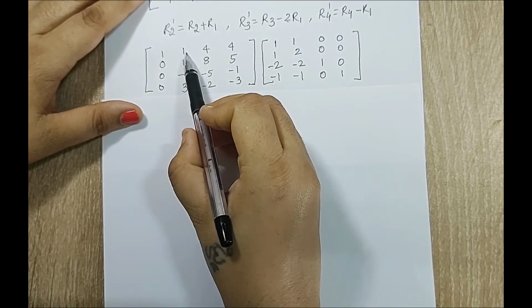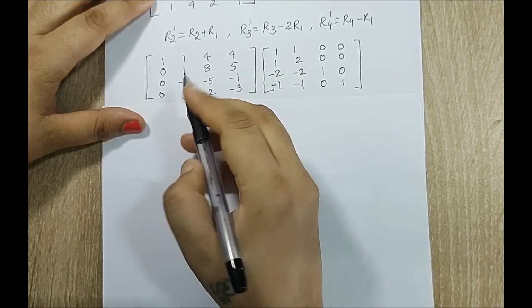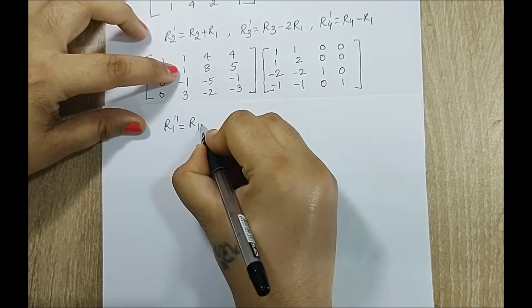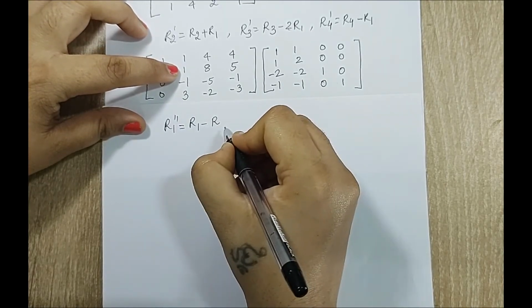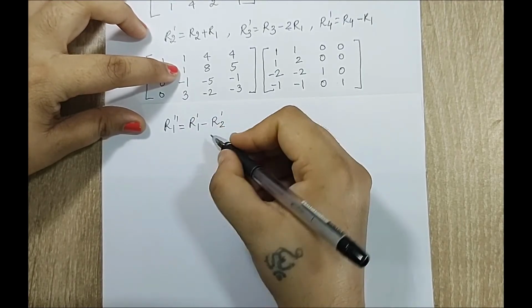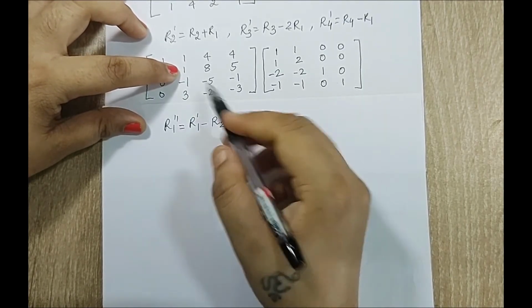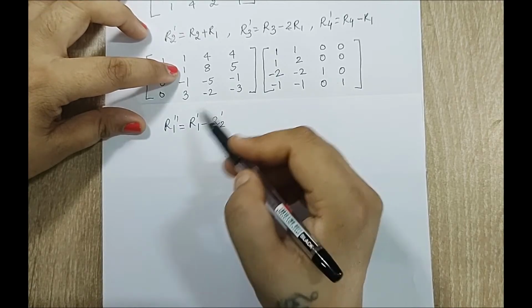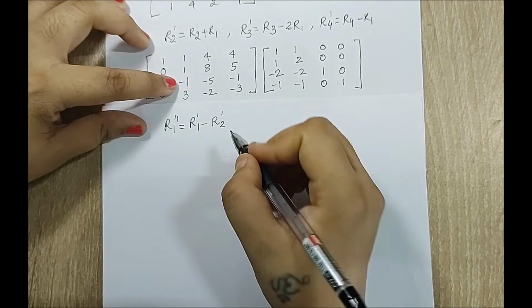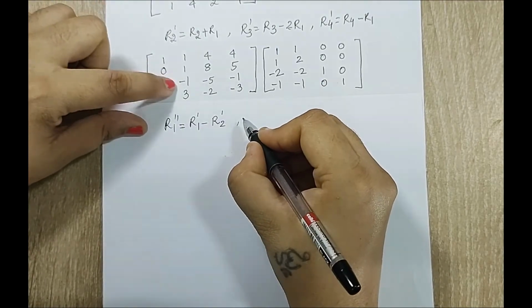I'll have R1 double dash because R1 dash is already done. So can I write R1 double dash will be R1 minus R2. Here I also need to use dash because I've just written R1 dash, R2 dash. So these are R1 dash, R2 dash, R3 dash, R4 dash. Just make sure that you're writing them properly. Next I'll have to convert this one.